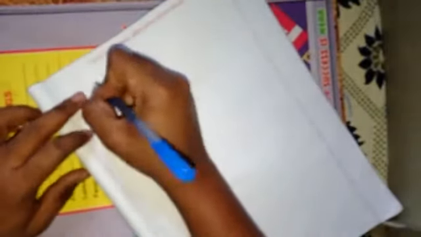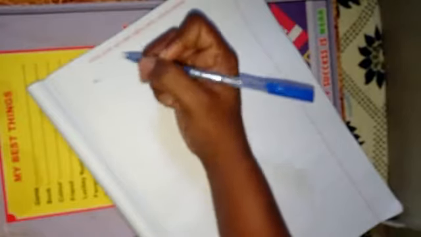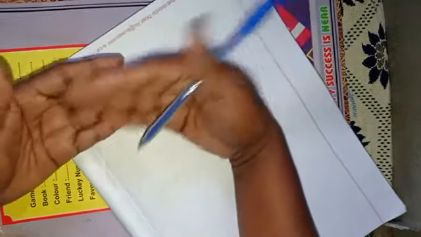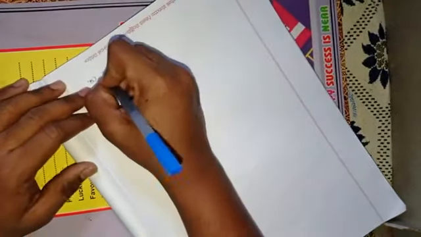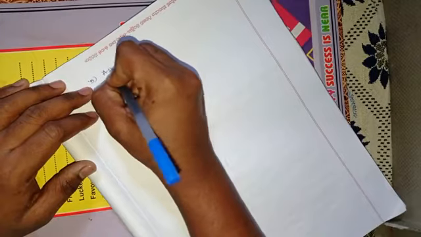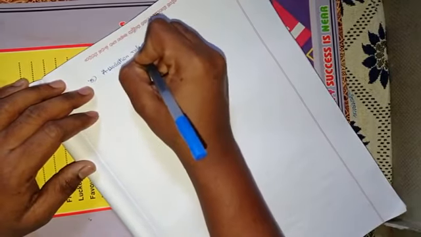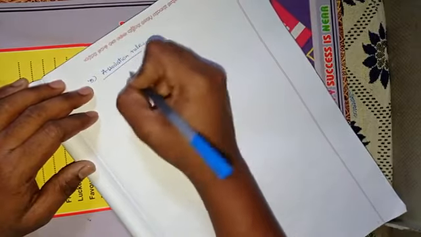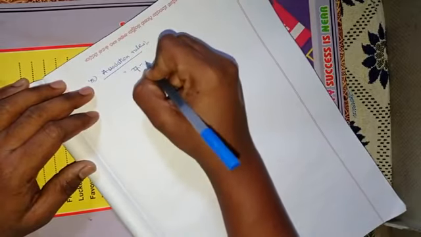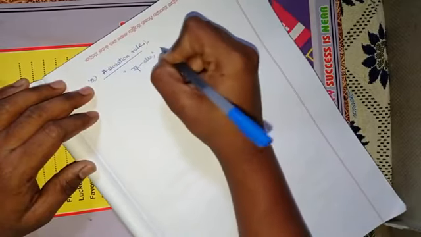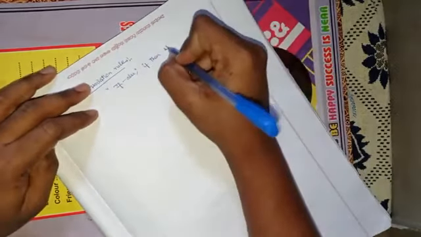So the last one is nothing but the fifth one, association rules. Association rules are nothing but the way they link up together. For example, an if-then statement helps to show the probability of relation between the data items. So that is what association rules speak about. Association rules are nothing but if-else, or if-then statements.